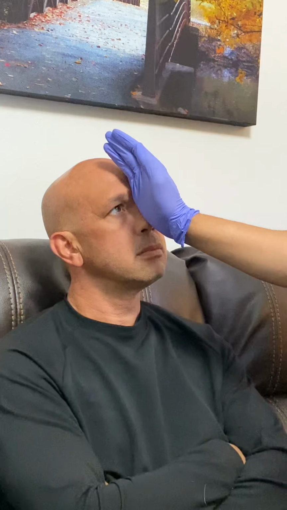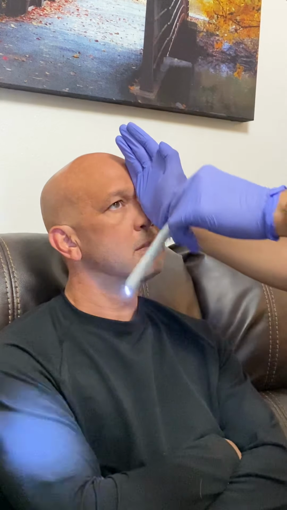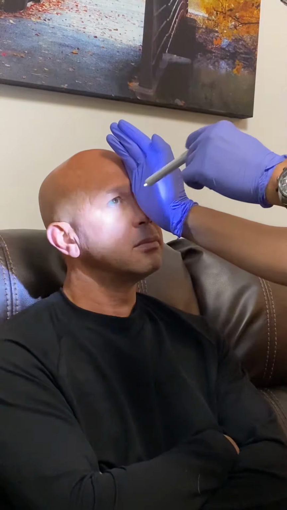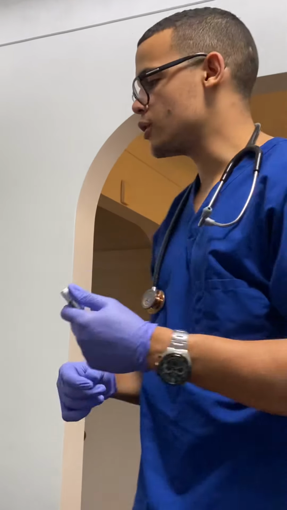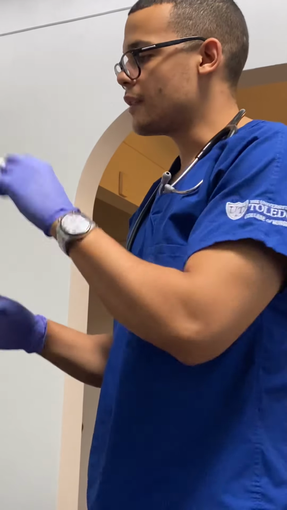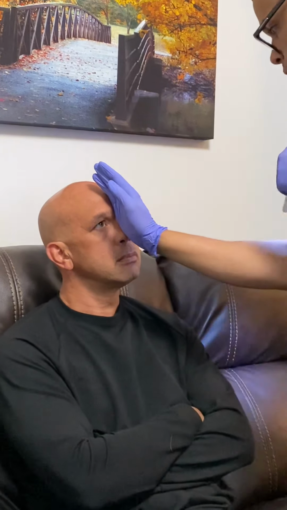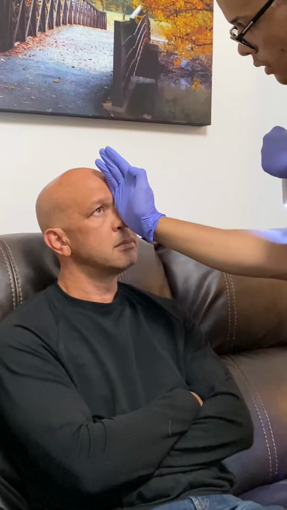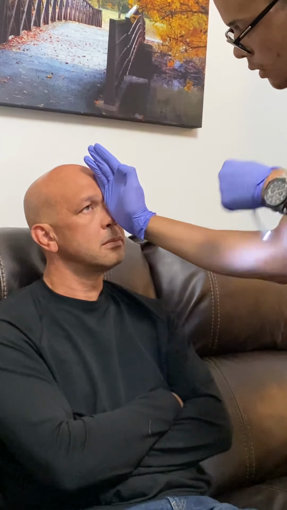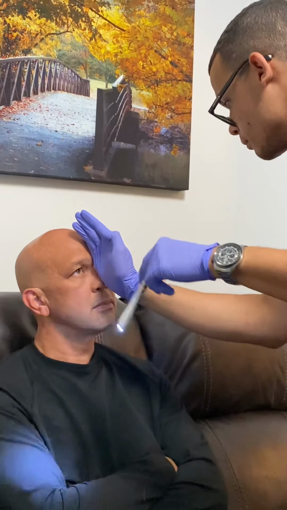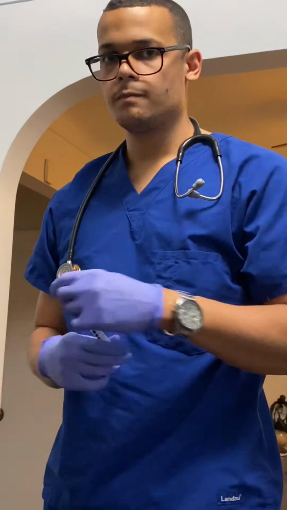Can you look over my shoulder? Okay. Patient's pupils contract every time with the red light. Now I'm going to do the same thing, but this time I'm going to be looking at the other eye. So once again, look straight over my shoulder. Okay. Patient's pupils constrict as well.